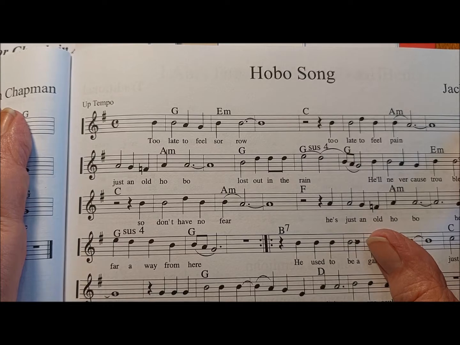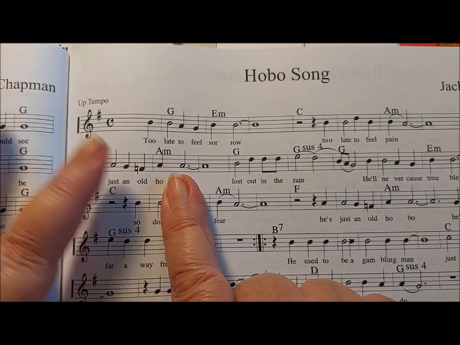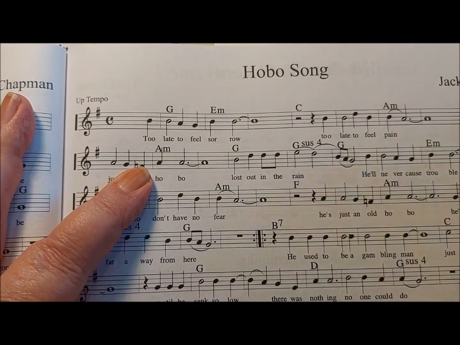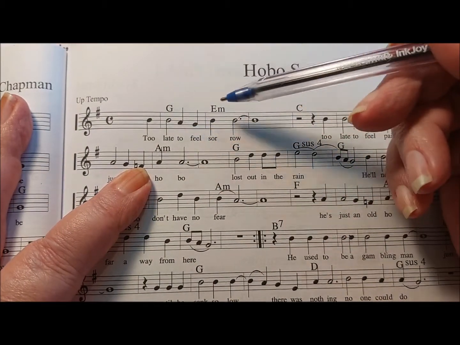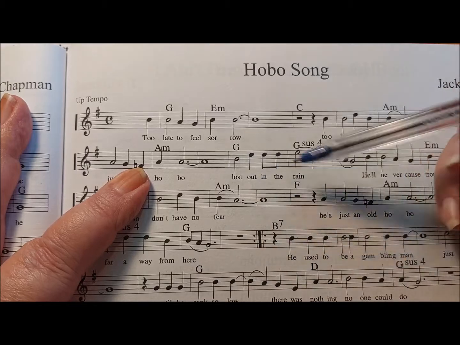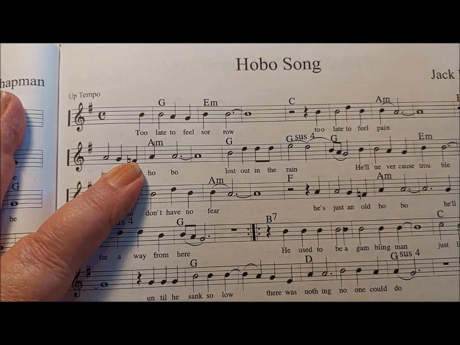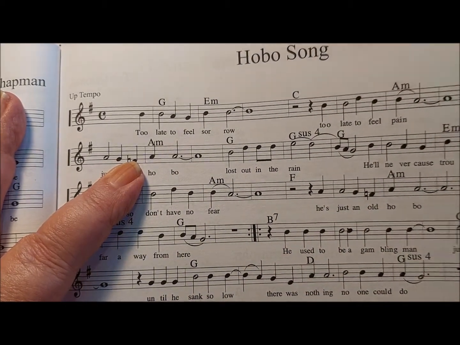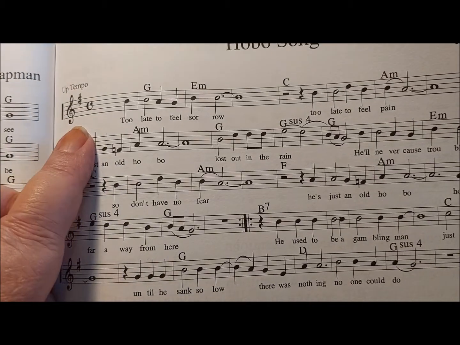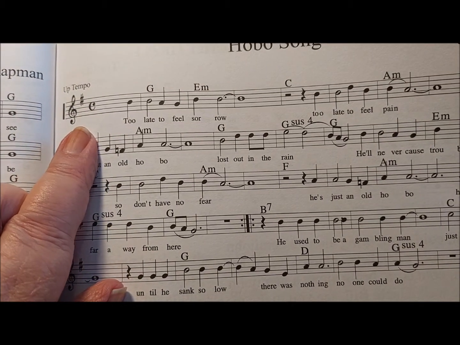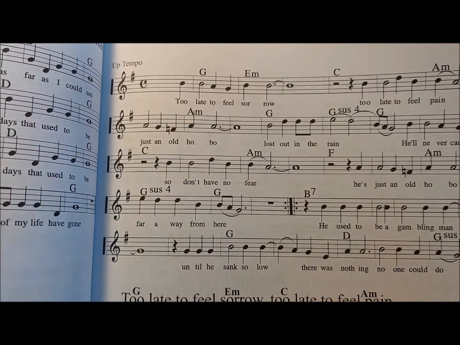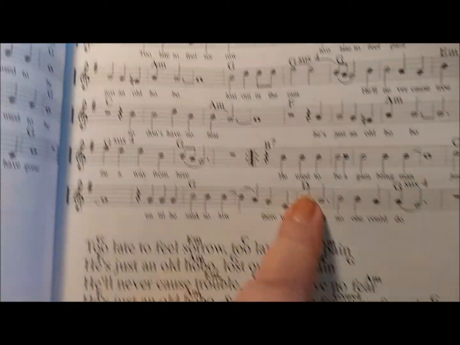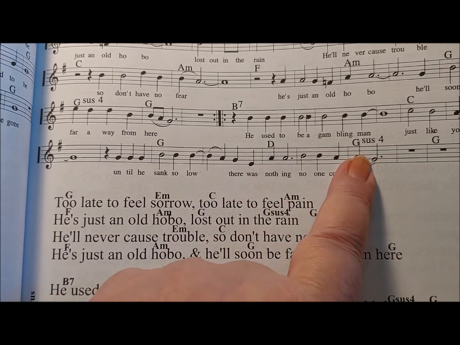Then we go to F, which is a major chord, and then we go to A minor, which is a minor chord. So you'll have major and minor in some songs, but your main chords will be G, C, and D, because it's in the key of G. So you see G's, C's, D's down here.